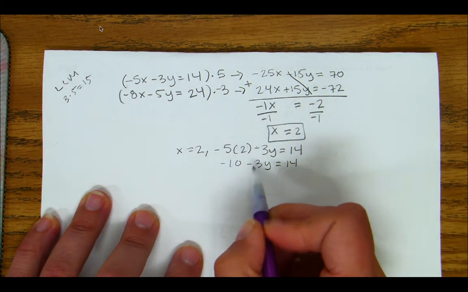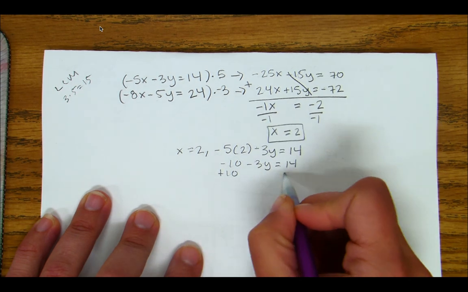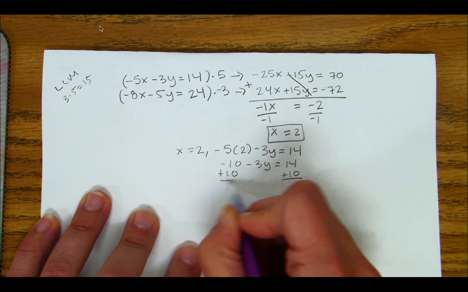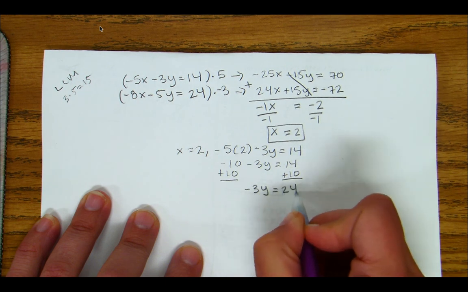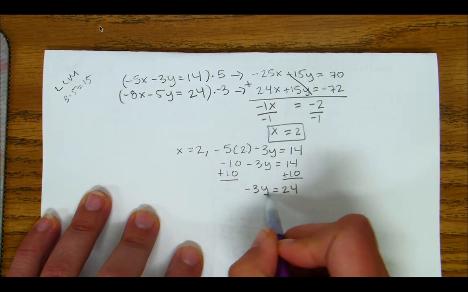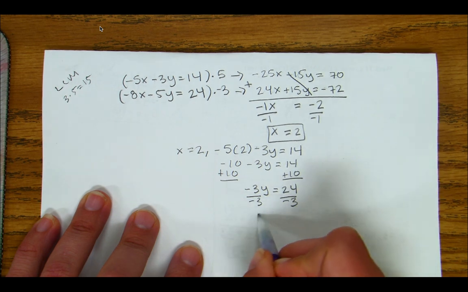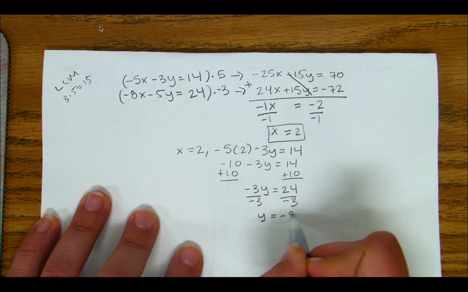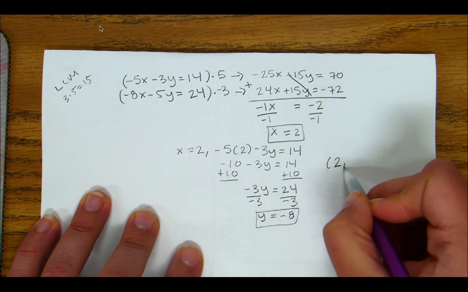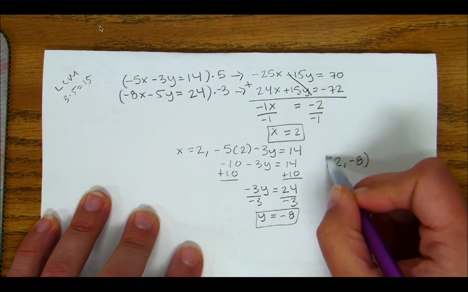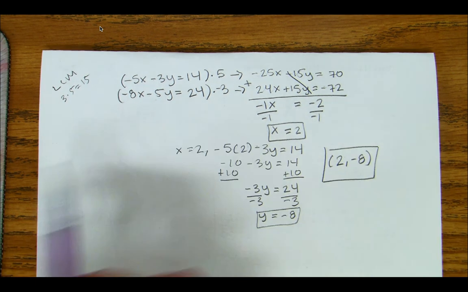From there, I need to get this -3y by itself, so I'm going to add 10 to both sides. So I'm left with -3y equals 24. And from there, I need to get y by itself, so I will divide by -3. And we get y is equal to -8. So then my final answer would be (2, -8). And again, this is where those two lines that I'm given intersect on a graph.